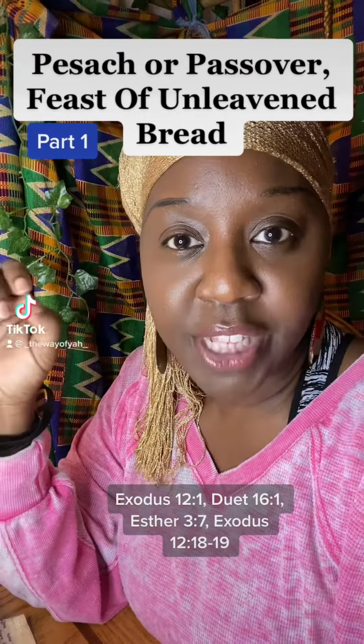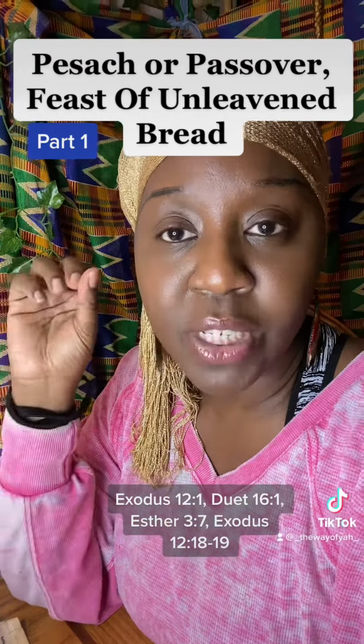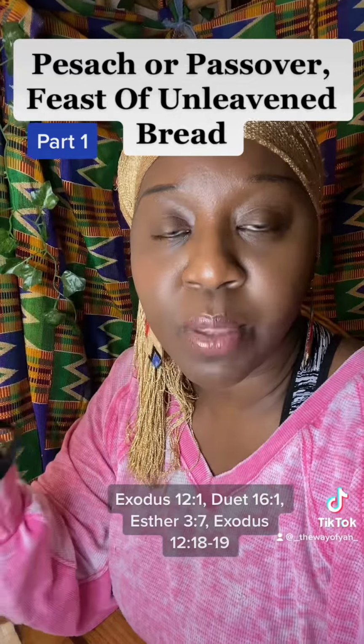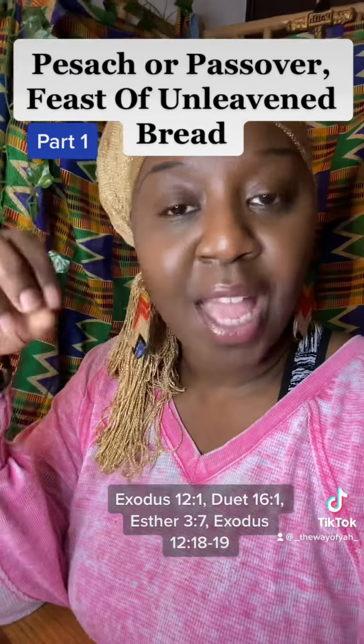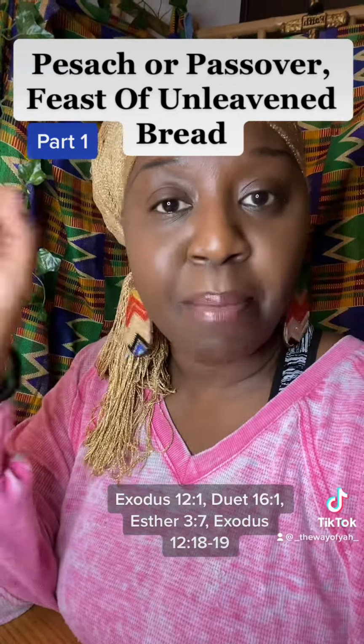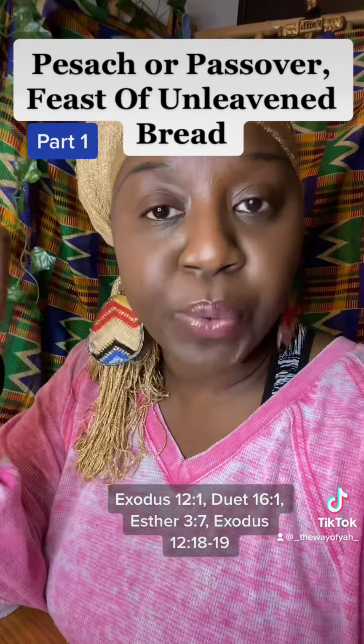Shalom Israel. Did you know the Hebrew calendar is a lunar solar calendar, which depends on both the moon and the sun? The months of the Hebrew calendar are based on the appearance of the new moon.